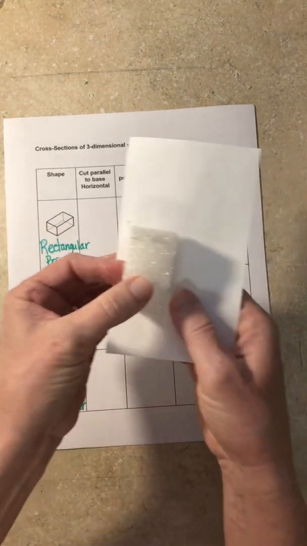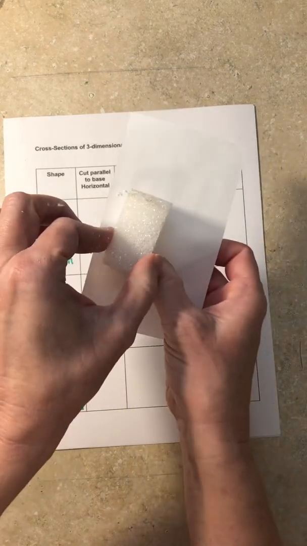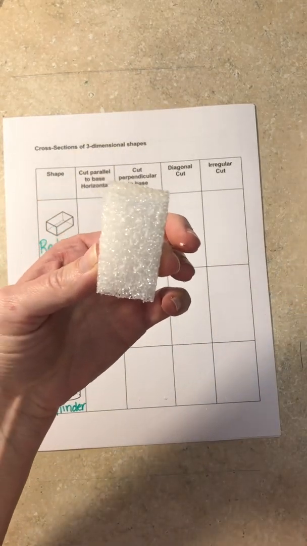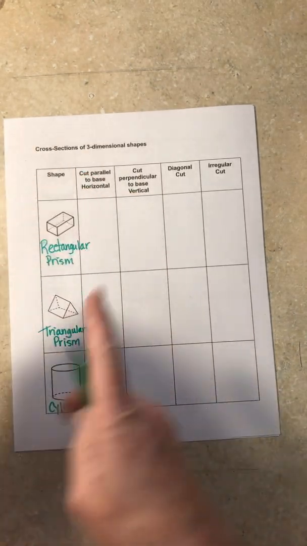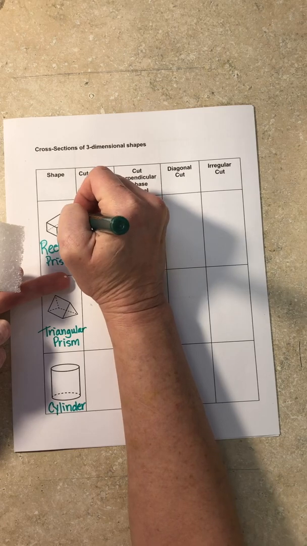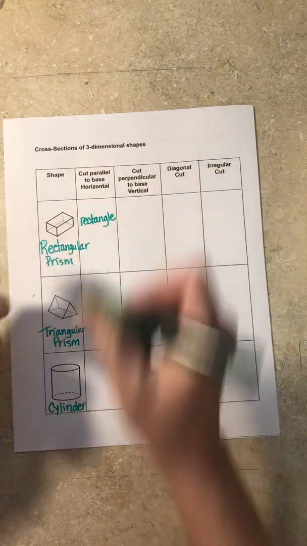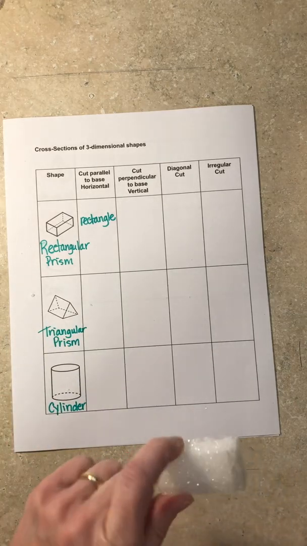If I visualize this, there's my plane that I'm cutting through. So what shape do I get when that cuts through? It is a rectangle. So a cut parallel to the base, or a horizontal cut, is going to give us a rectangle. That kind of makes sense since it's a rectangular prism.